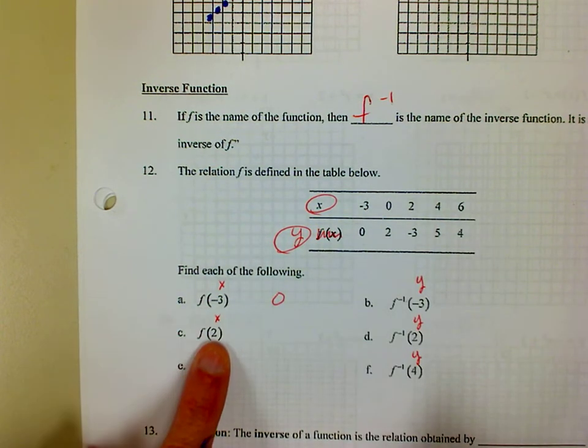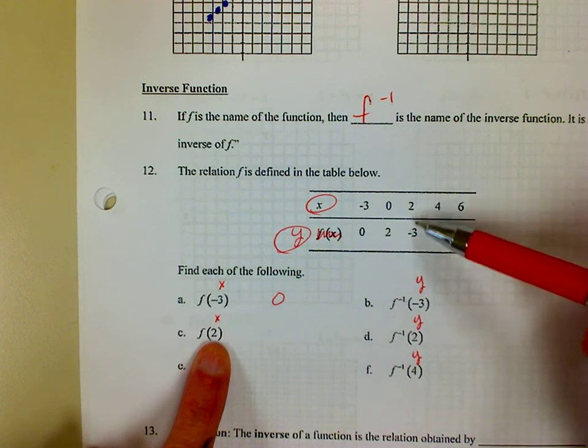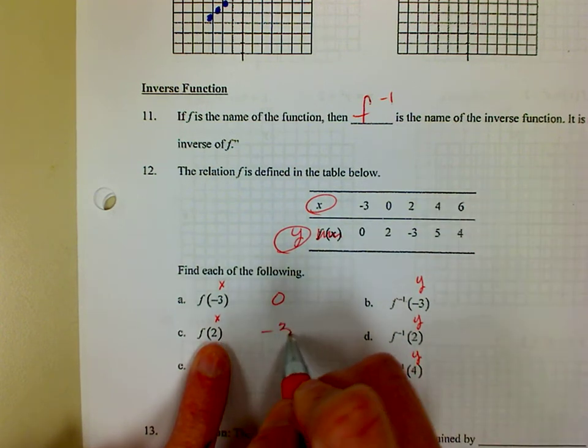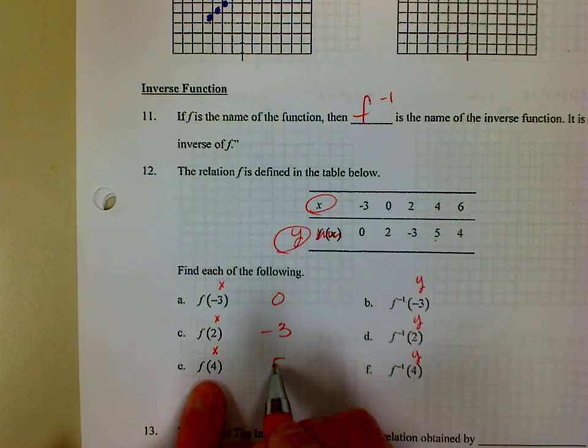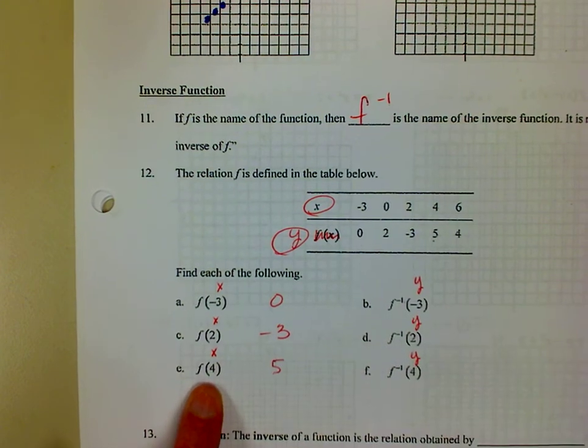I'm going to go down. This is an x value. The y value is -3. X value is 4, y value is 5. Okay, now these are y values.